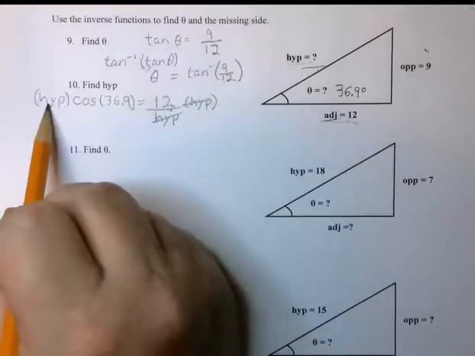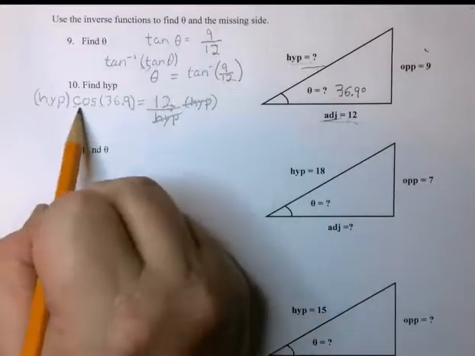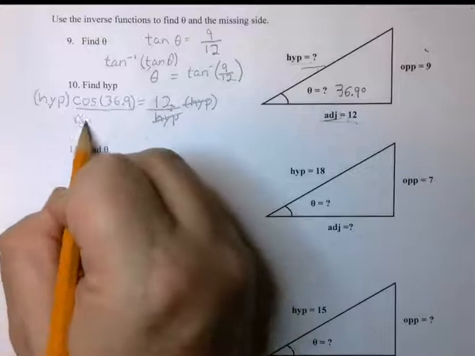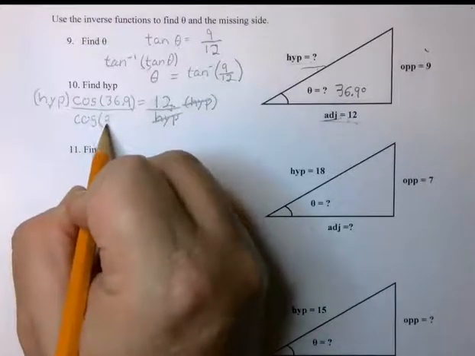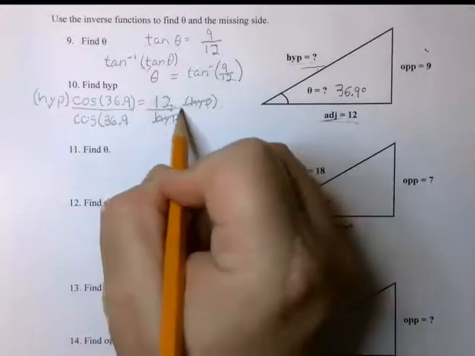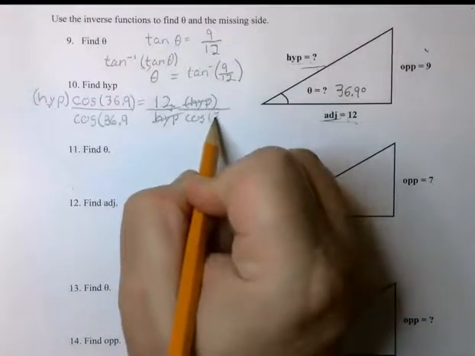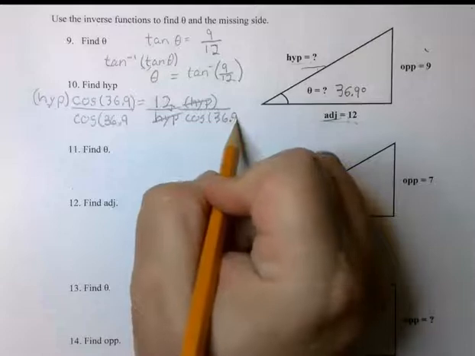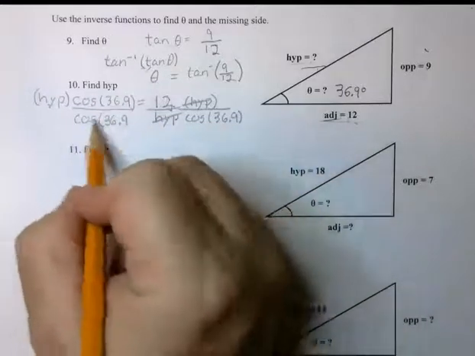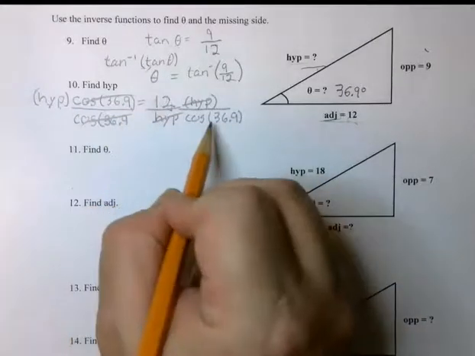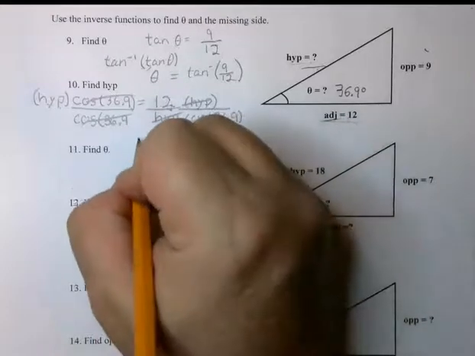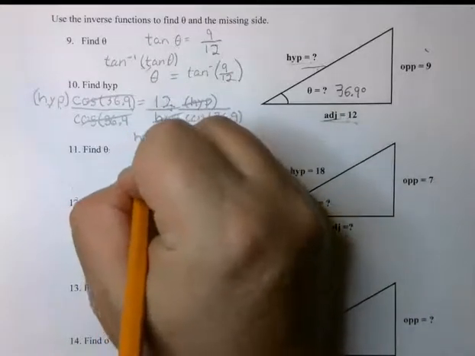Okay, now I have to get this by itself, so I have to get rid of this. You do that by dividing both sides by that. And you end up with, cancel, hypotenuse equals 12 over cosine 36.9. So let's just write that a little more cleanly here.